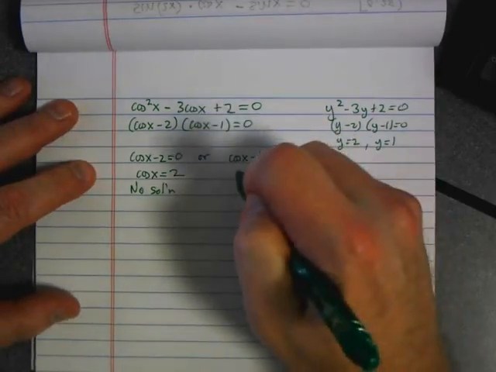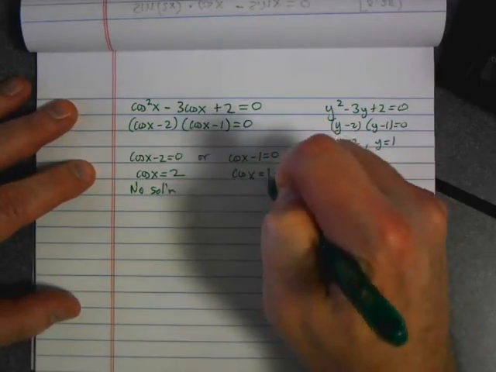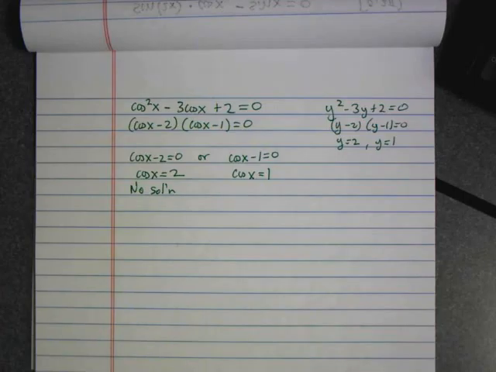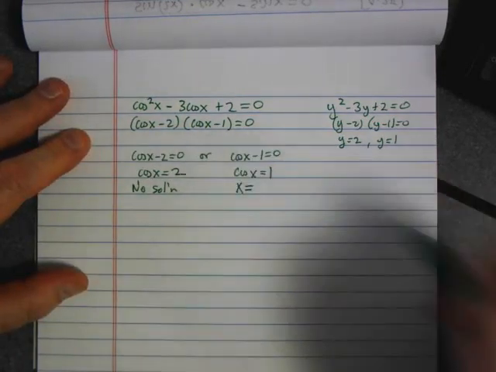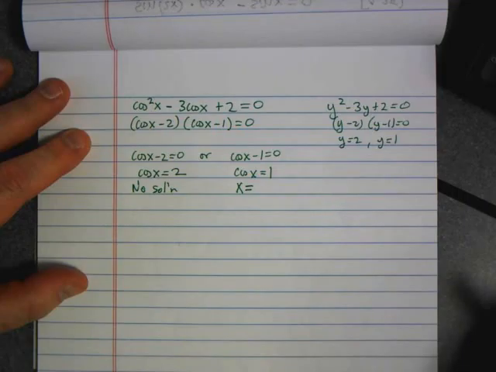All right, this one over here says cosine x equals 1. That one does have an answer. X is 0. Cosine of 0 gives you 1?